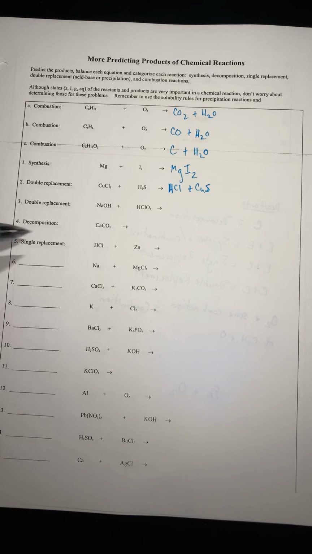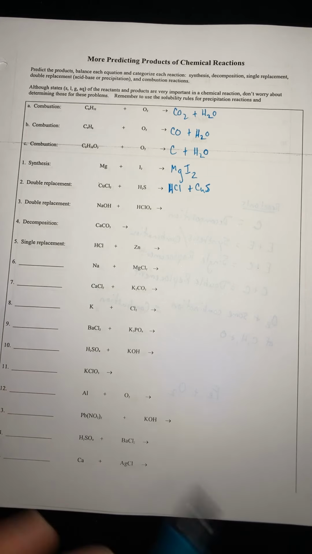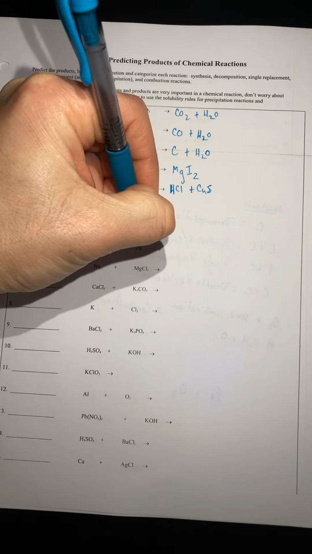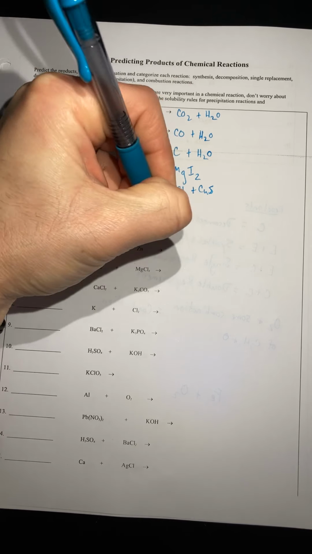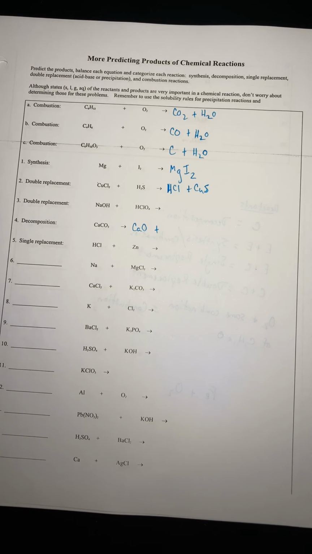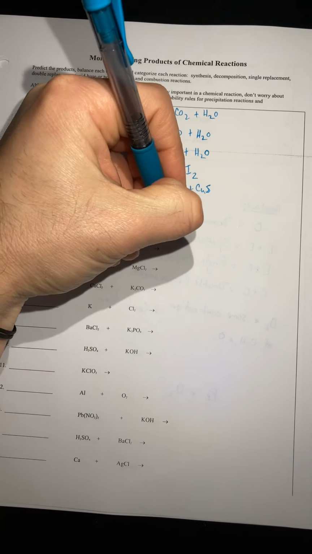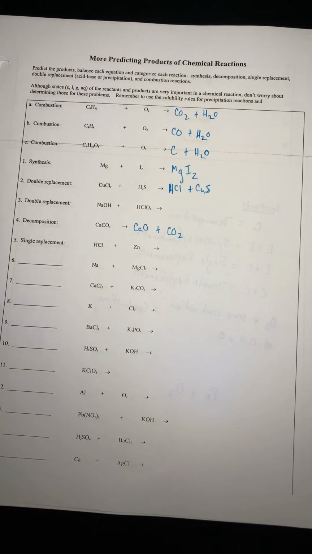Now, on number 4, this is a decomposition reaction, and I would have to give you one of the products because there's actually 3 elements, so you don't know exactly where it splits. So, one of the products is going to be calcium oxide, CaO. What is the other product? Just subtract the calcium and 1 oxygen. What do you have left? You have carbon and 2 other oxygens. So you have carbon dioxide. That's your other product. Well, look, Mary was right. That one's already balanced.